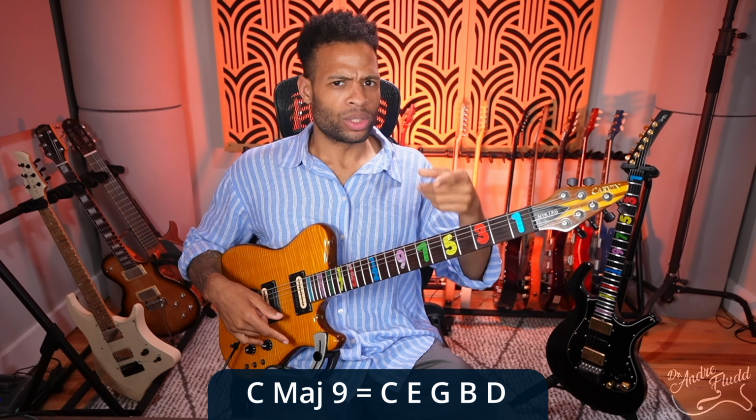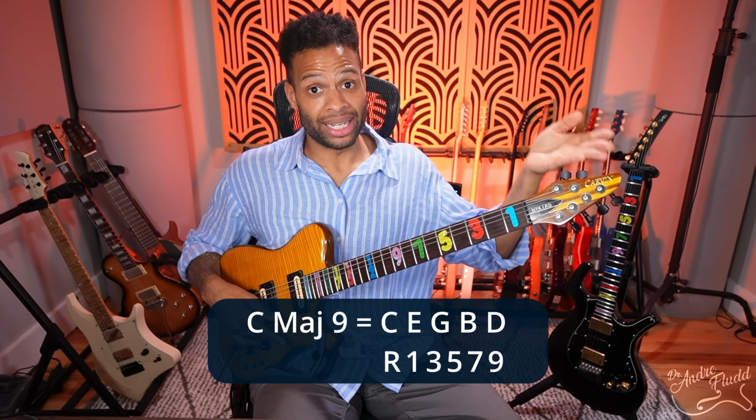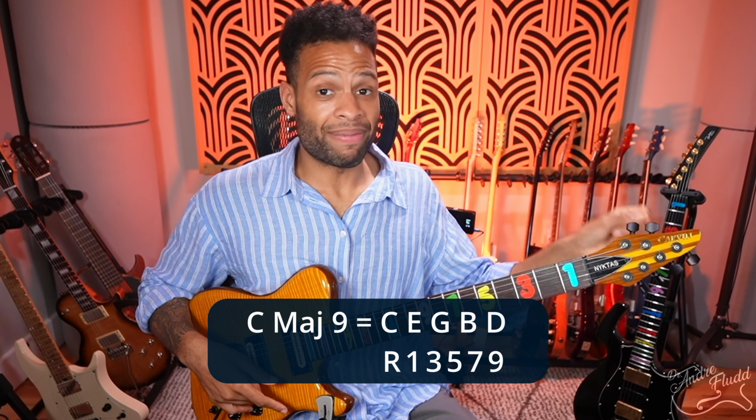Now, the important rule about extended chords is this: once you say something is a major 9 or a minor 9, you're also implying every note that comes before it. So a C major 9 isn't just C, E, G with the 9th, D. It must also include the major 7th, which is a B.